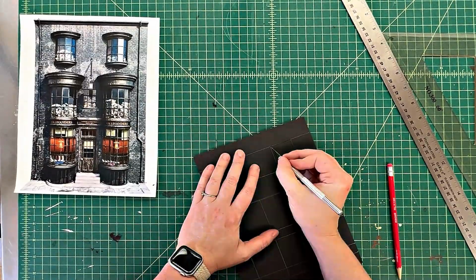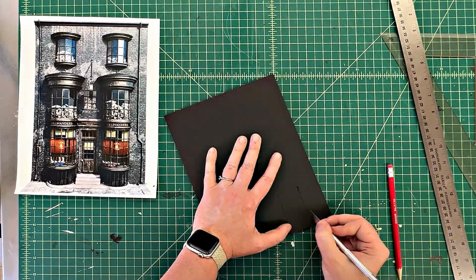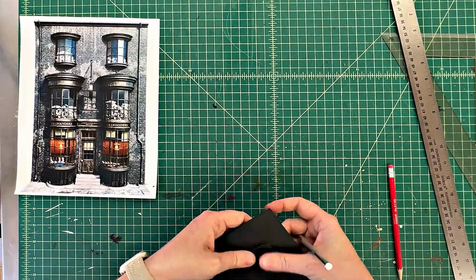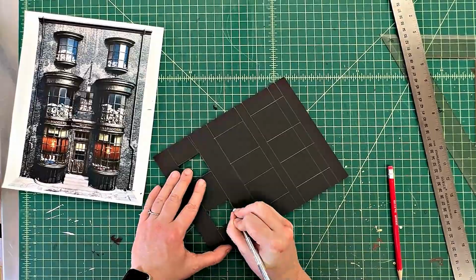If they don't release nicely, flip your foam over to the other side, and nice and steadily score it so that you can encourage them to pop out from the other direction.